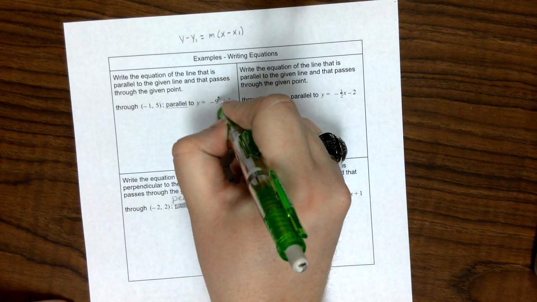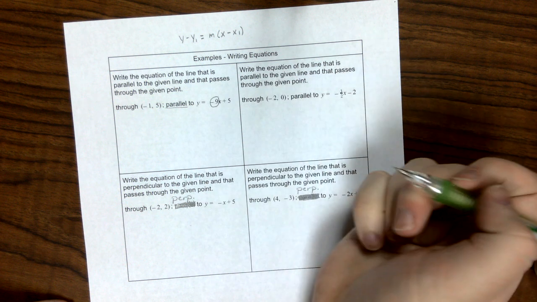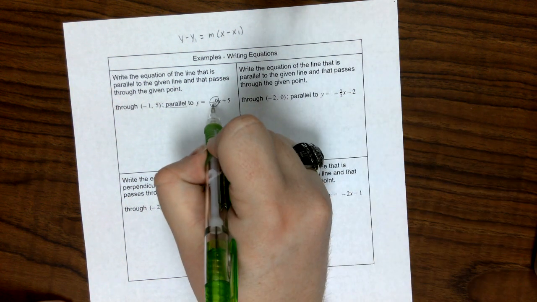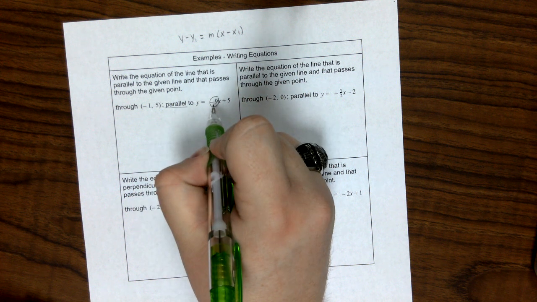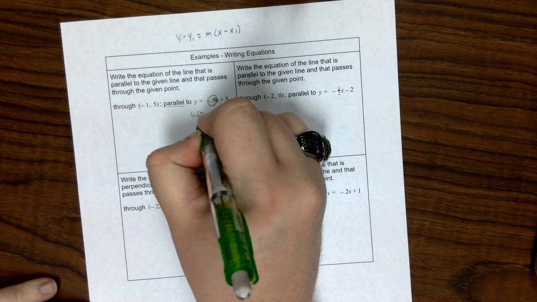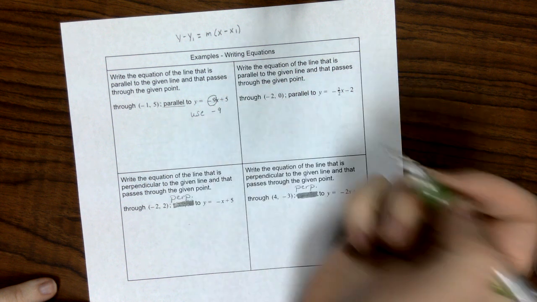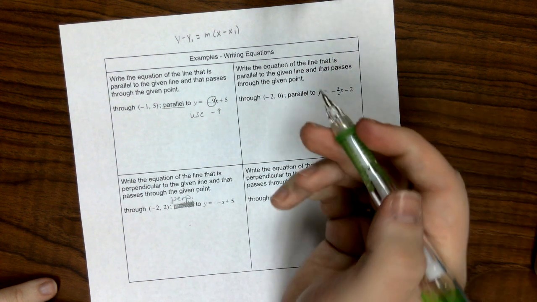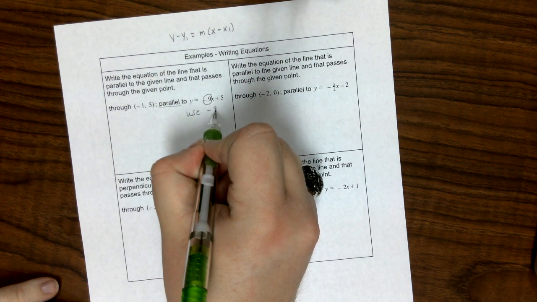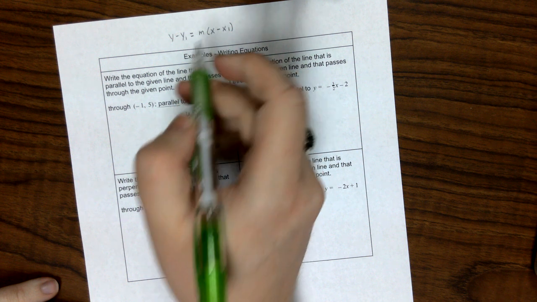So what I do is I circle the slope of my given line. If I want to be parallel to this line, then I need to use the exact same slope. So I'm going to use -9 as our slope. Now I'm going to use this point and the slope I just found in here.